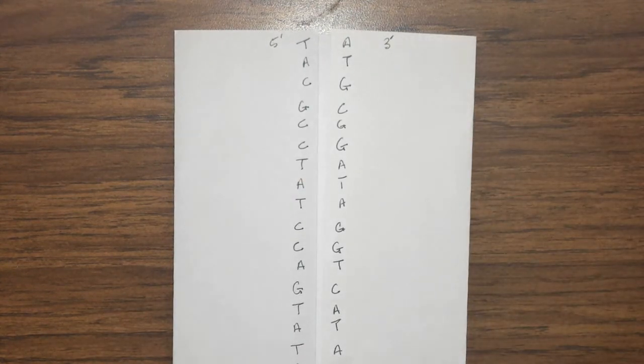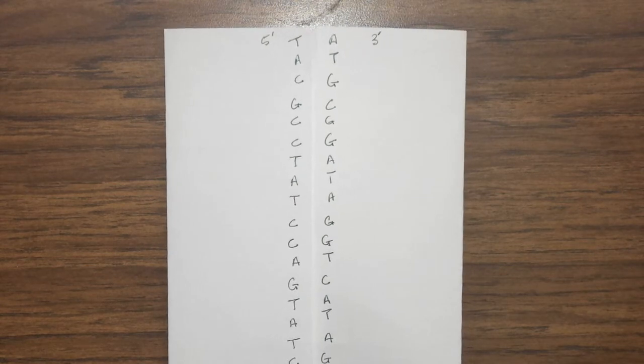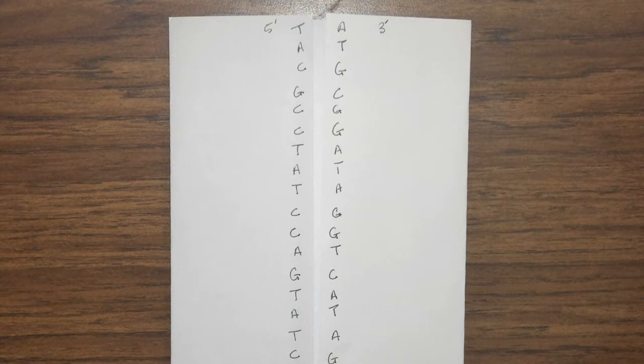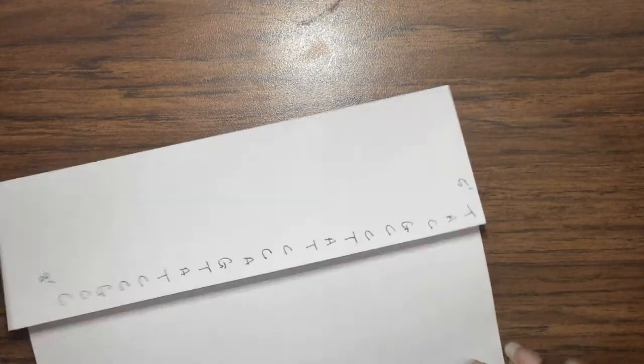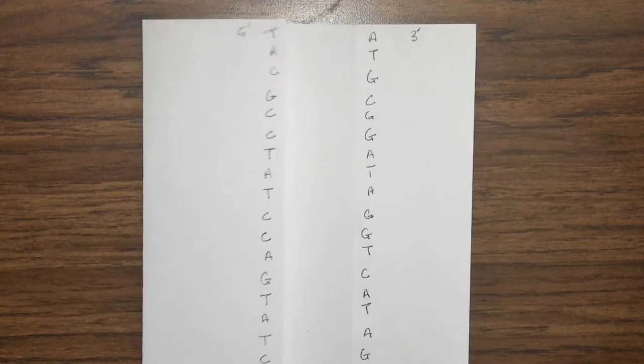That being said, when we replicate, first things first, helicase has to unwind and unzip. So let's do that. We're just going to pull that out just like that. Helicase has now unwound and unzipped DNA.